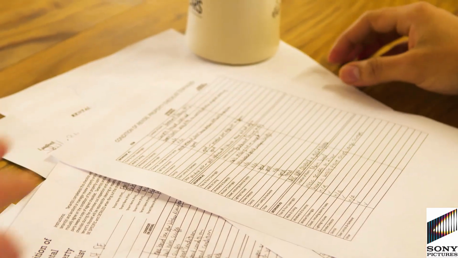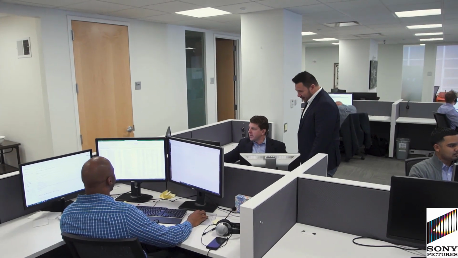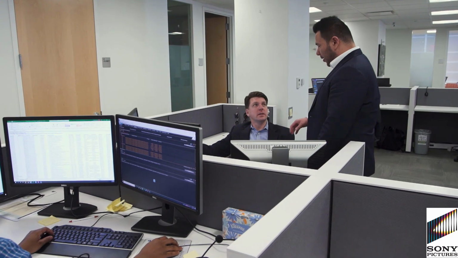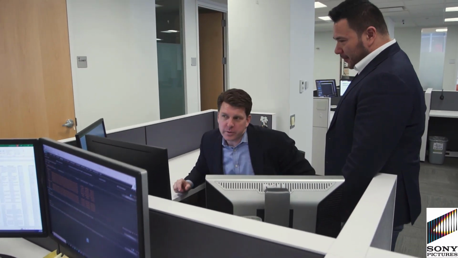The third item that should be on your invoice is a Sony Pictures contact name. This is the SPE employee who requested the goods or services. This can be the first and last name of the contact or the email address. For non-PO invoices, this will also be the person who will code the invoice in Ariba On Demand.